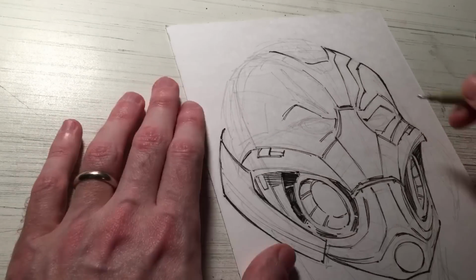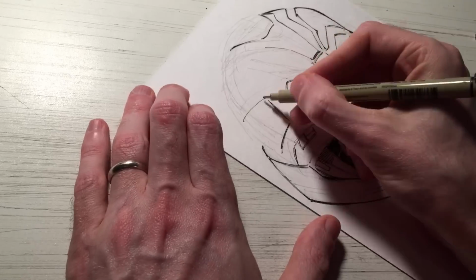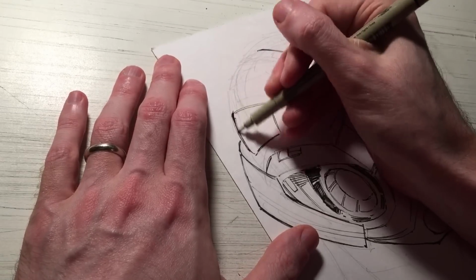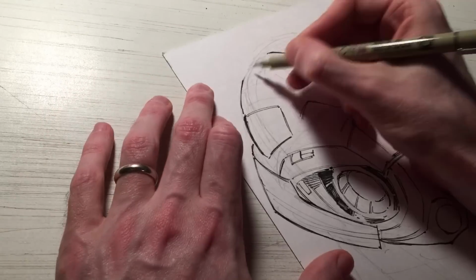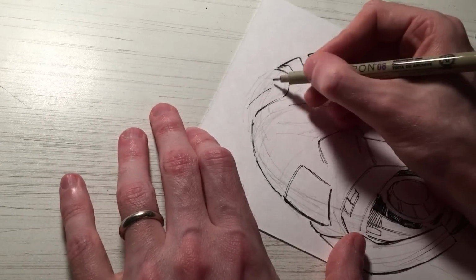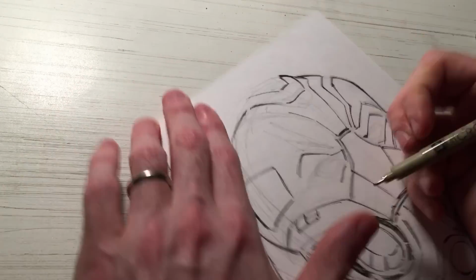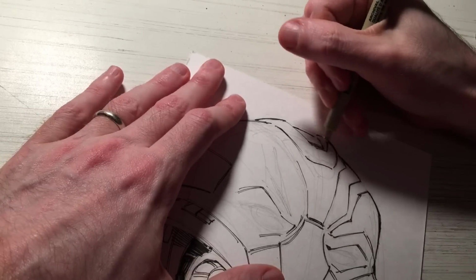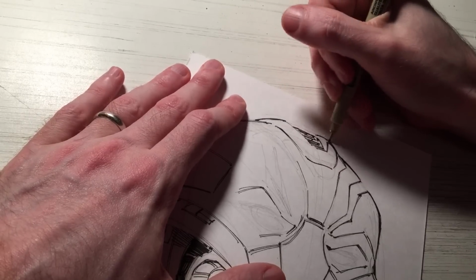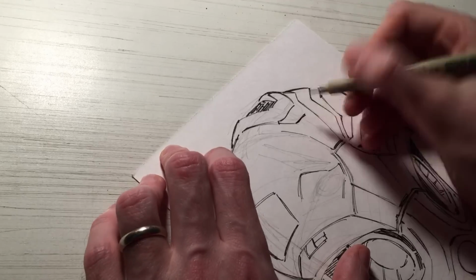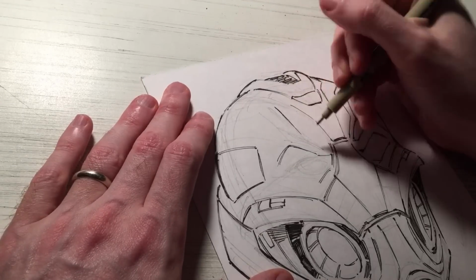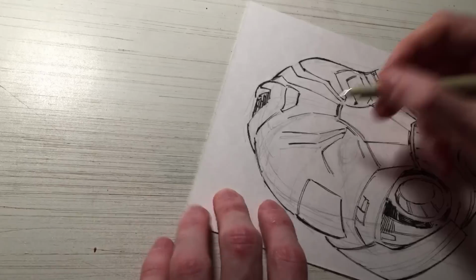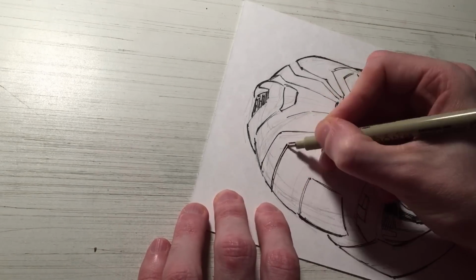So here we are about halfway through the inking stage, and it's just been a matter of picking out those final lines from the sketch stage that I want to convey the different angles and shapes and plates of Ultron's face. One thing I want to make sure is that each angle and plate lined up correctly with its neighboring angle and plate so that it all fits together to make Ultron believable and look as close to the actual movie Ultron as possible.